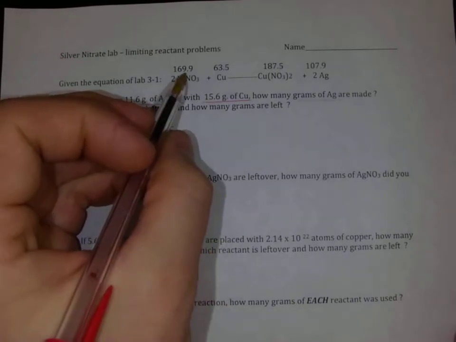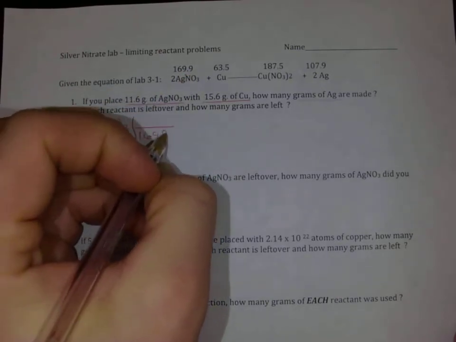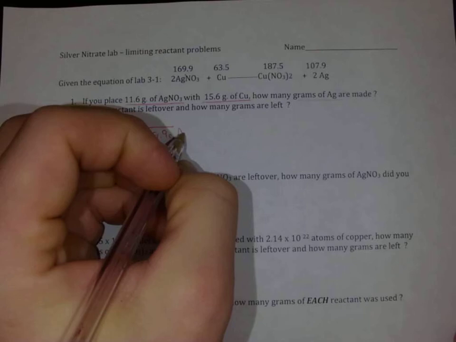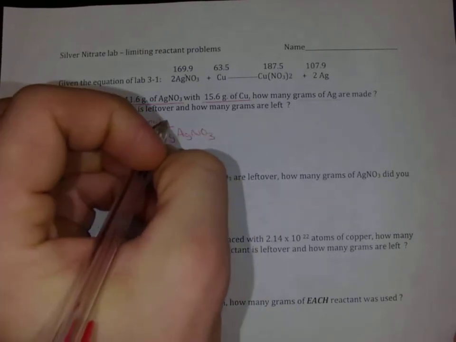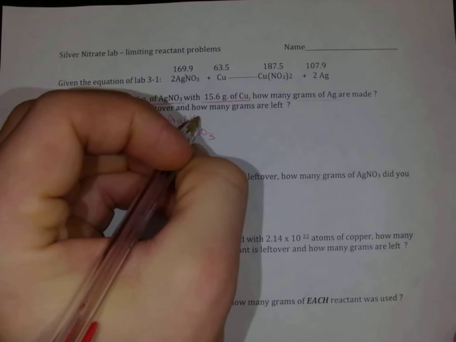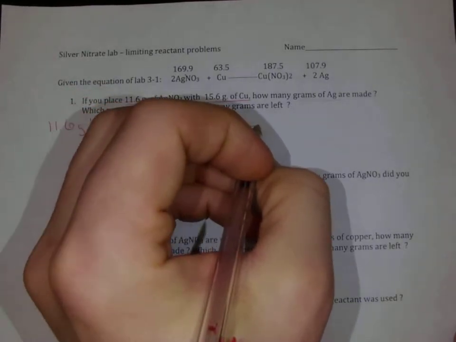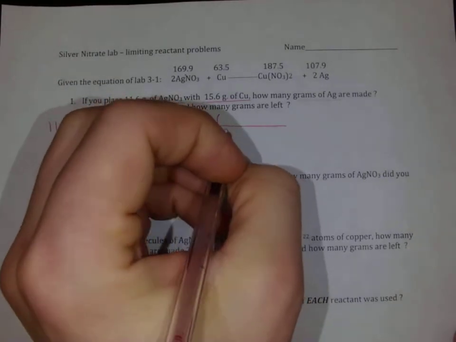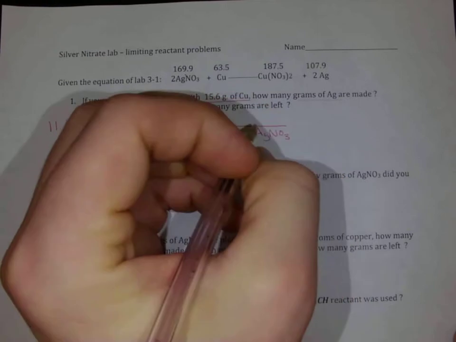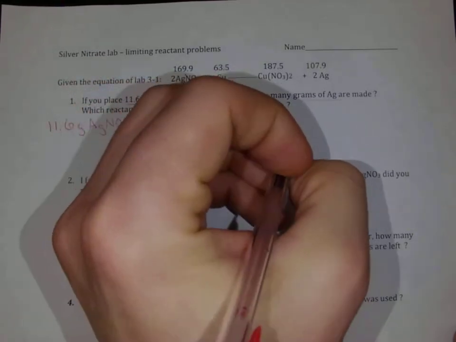So my molar mass of AgNO3 is 169.9 grams of AgNO3 to 1 mole of AgNO3. Then our second conversion here is 2 moles of AgNO3 reacts with 1 mole of copper.